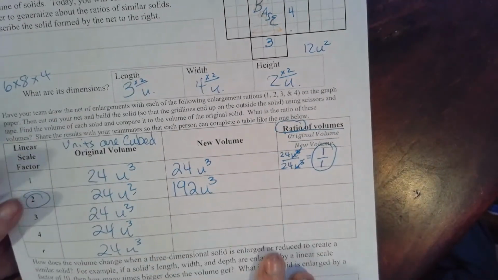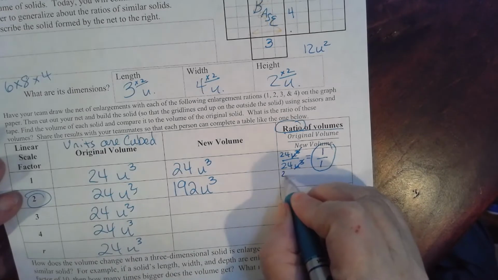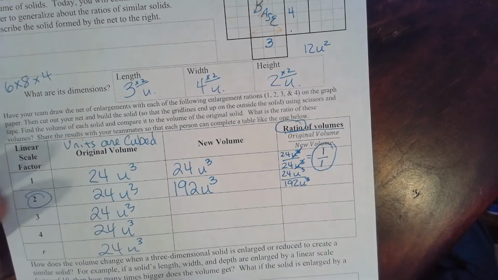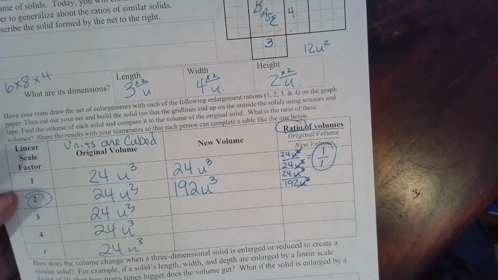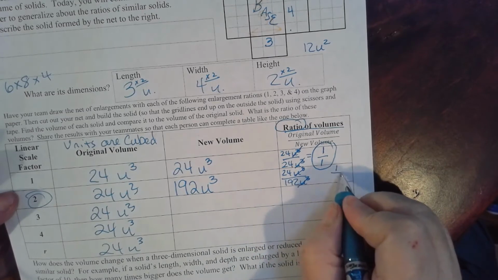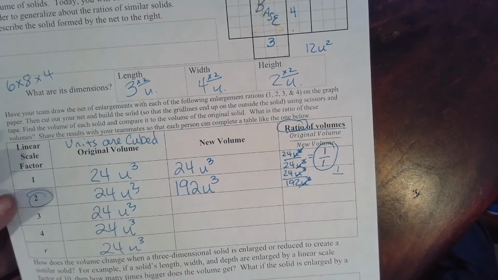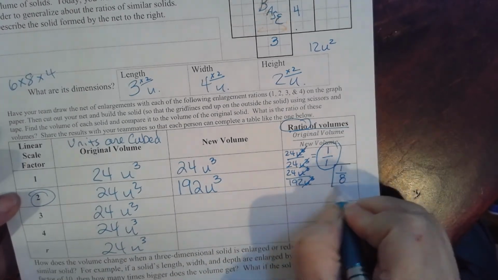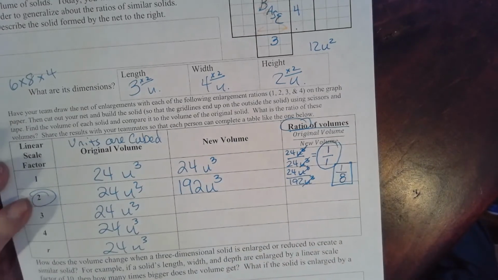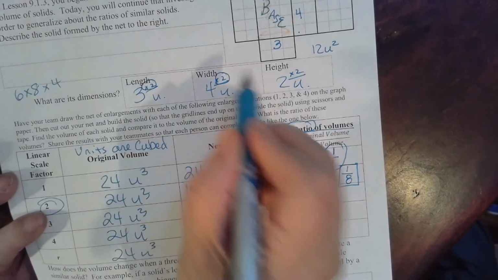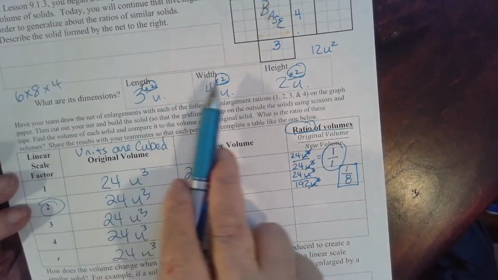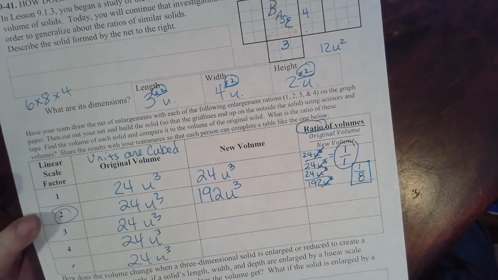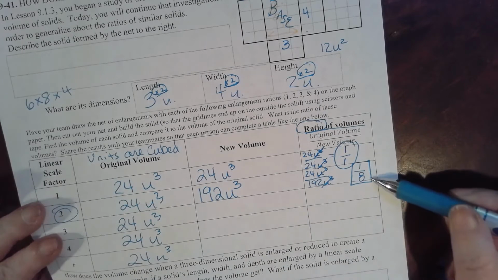So now what I'm going to do is make a ratio. My ratio begins with my original over my new volume, which is 192 units cubed. The units will cancel. And then I'm going to discover that 24 goes into itself once, and 24 goes into 192 8 times. Now, let's take a look. We multiplied 2 here, and 2 here, and 2 here. What's 2 times 2 times 2? That's this 2, and there's 3 dimensions because length and width and height. So 2 times 2 times 2 is 8.